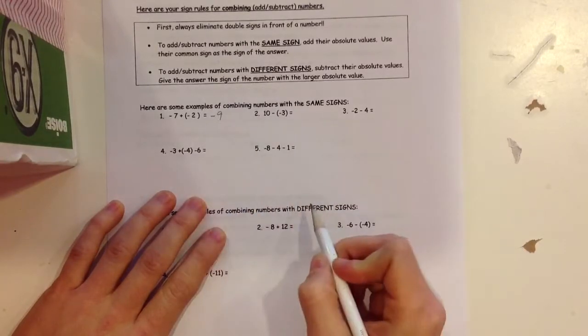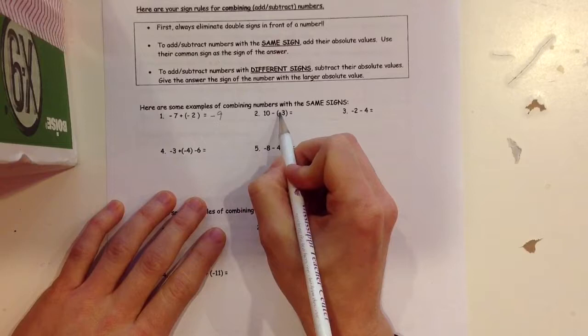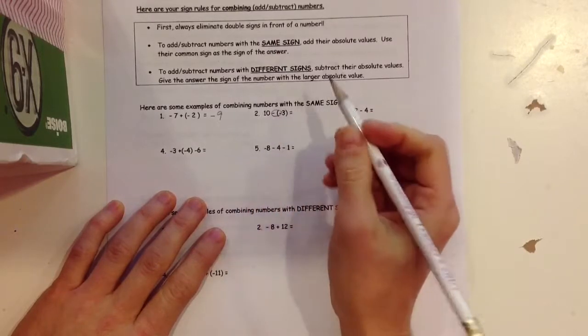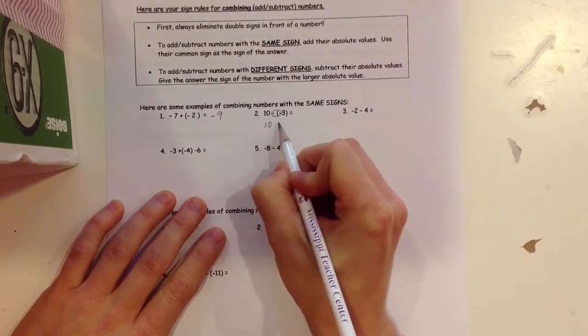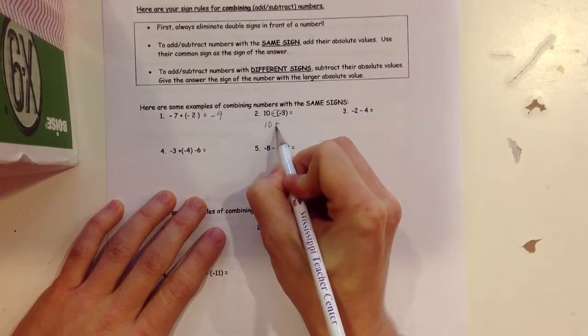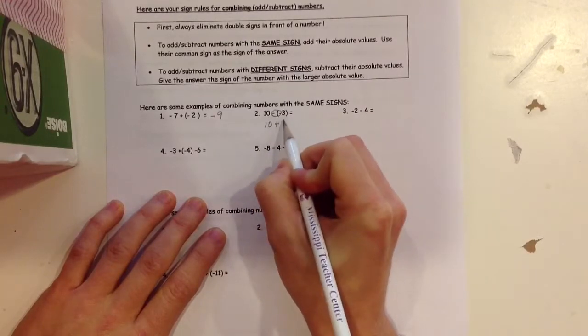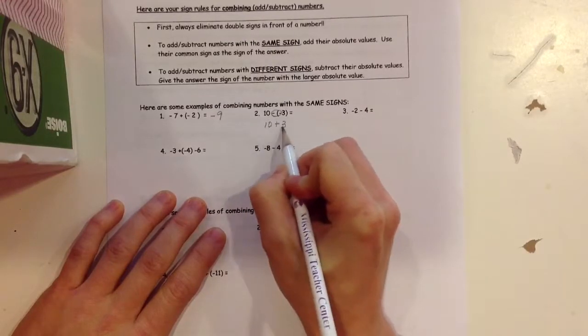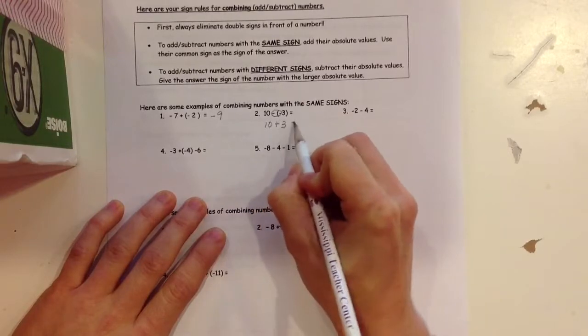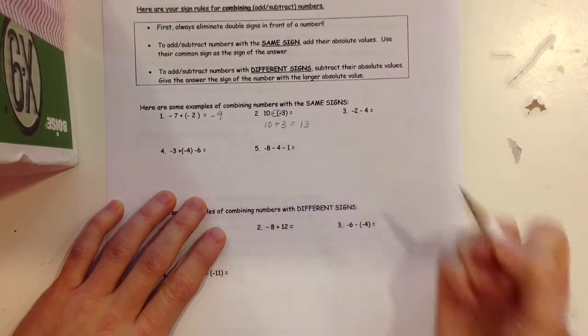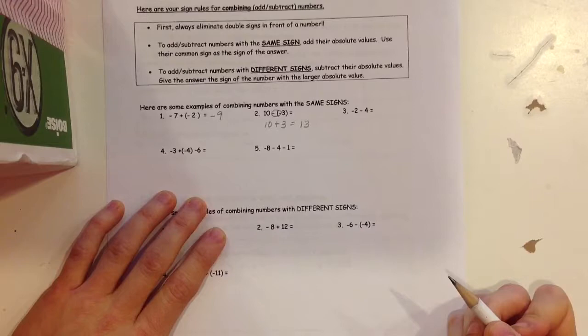Now on number 2, notice that I have a double negative. I want to rewrite that. So I'm going to say 10, and my double negative is the same thing as a plus. So 10 plus 3. Same sign. I have both positives, so I'm going to add and keep the sign. It'll be a positive 13.